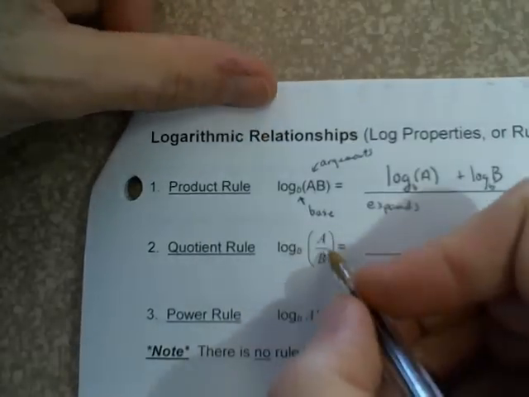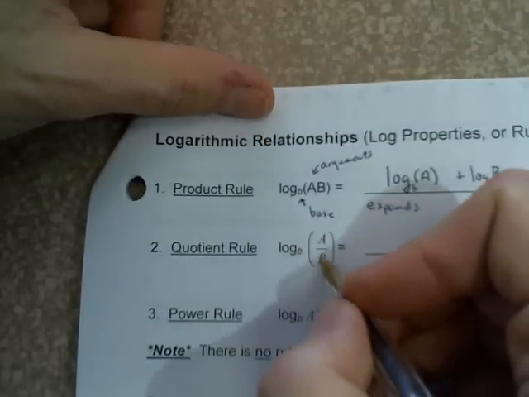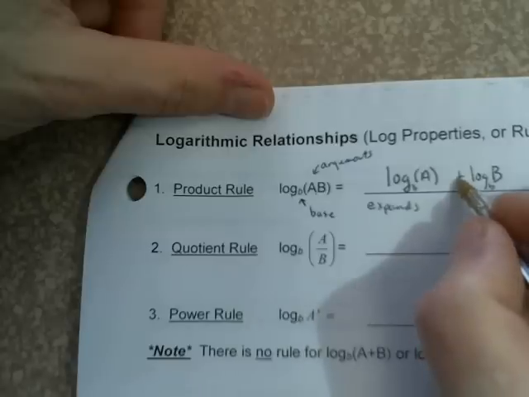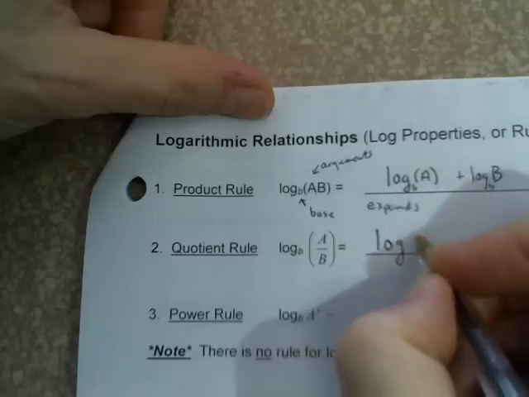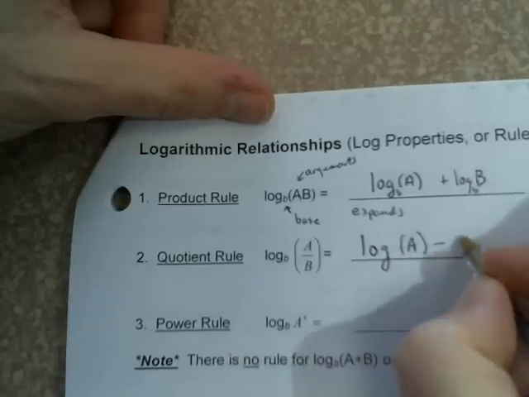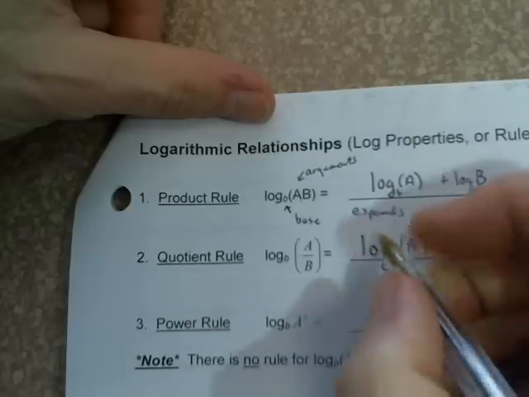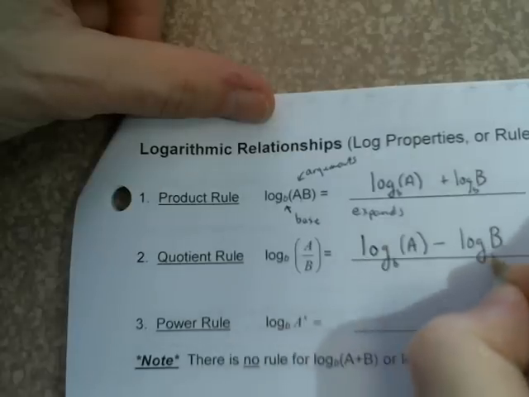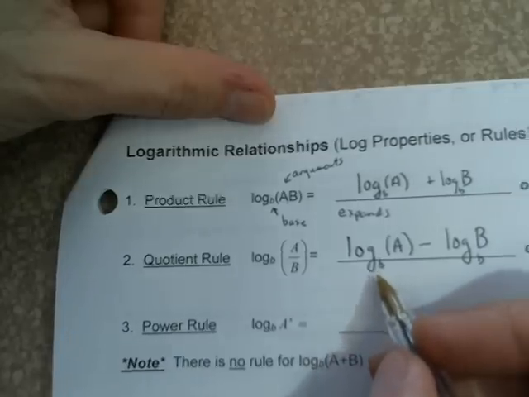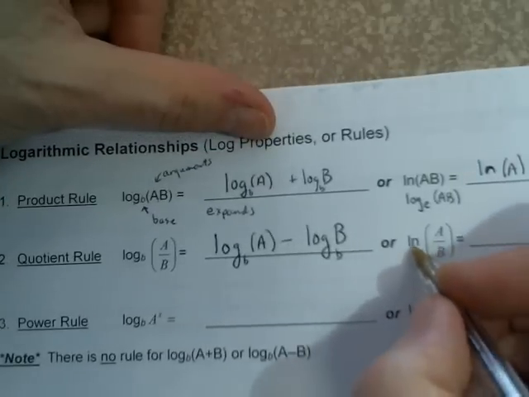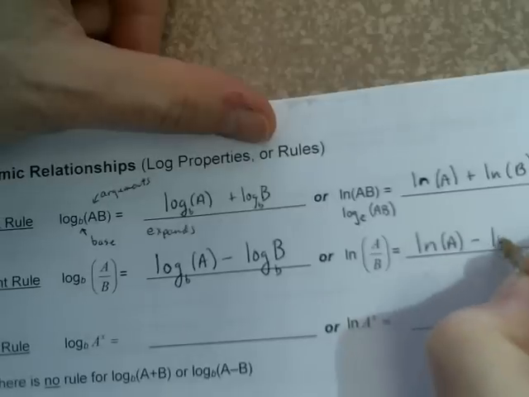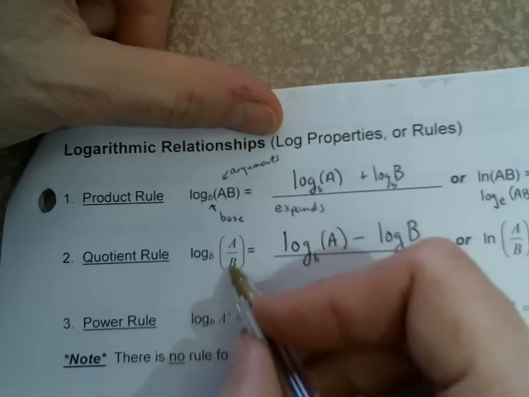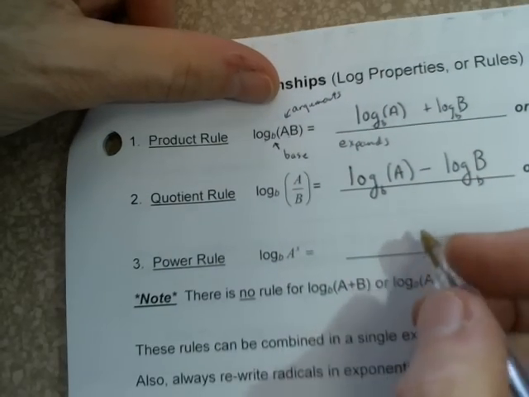There's a quotient rule. When two things are divided by each other, it's almost like the product rule, but instead of a plus, you put a minus. So the log of a divided by b is the log of a minus the log of b. And then as an afterthought, I usually just put the little base b as a subscript way down there. Make sure the subscript goes way down. And the same thing when you have a log base e of a over b. This is a log base e of a minus a log base e of b. So if you have a quotient here, you subtract those. It's just like the exponents.